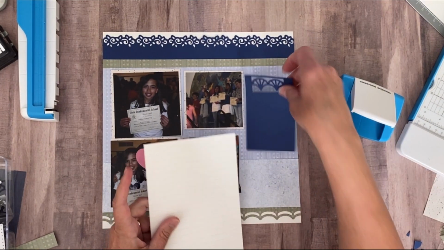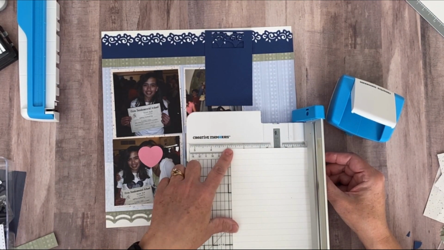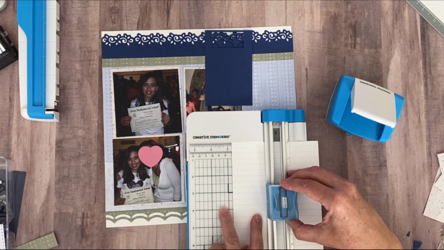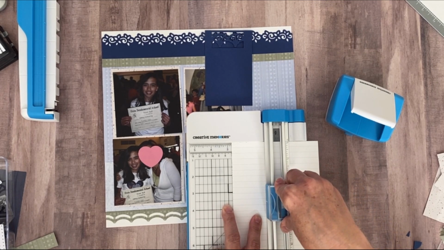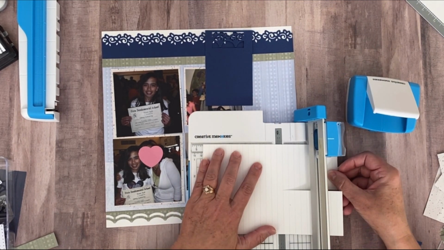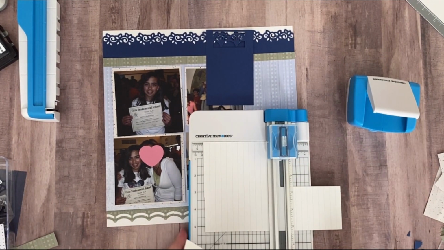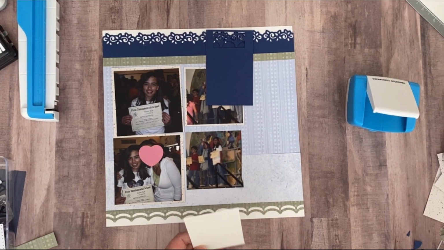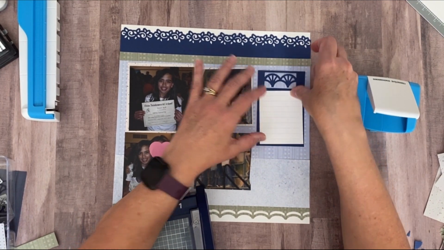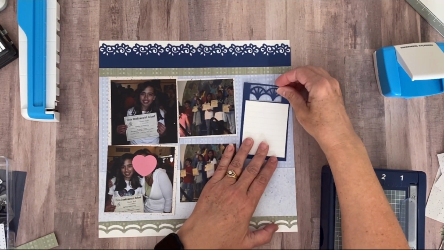Okay, so let's bring this in. So it's going to be long, 2 3/4, and then 3 1/2. So I'm just going to match up as best as I can right here. Try and conserve my paper. This is Creative Memories lined paper. Okay, well, there we go. And then, oh, I just need to trim it just a little bit. Yep, there, it'll look like that. Okay, so there we go. I got all 3 of my punches on there so far, and I like it.